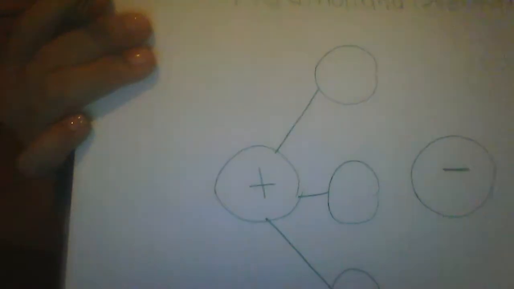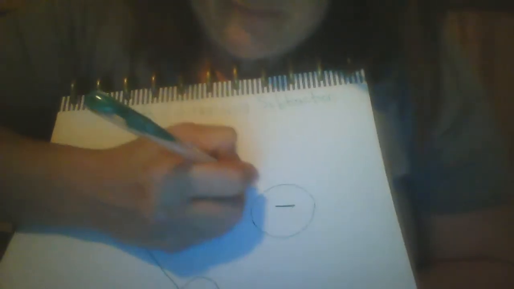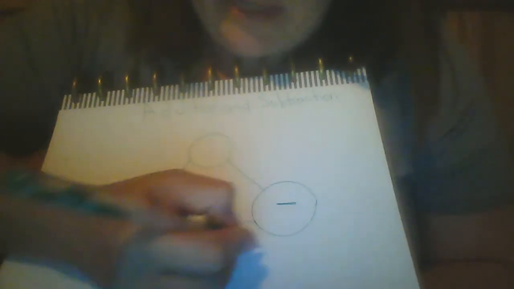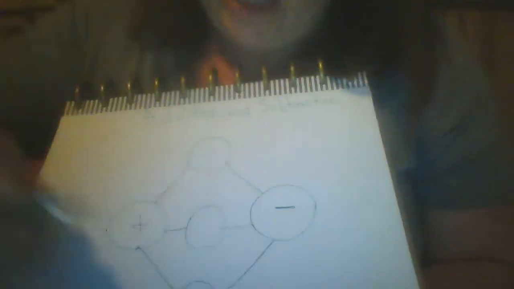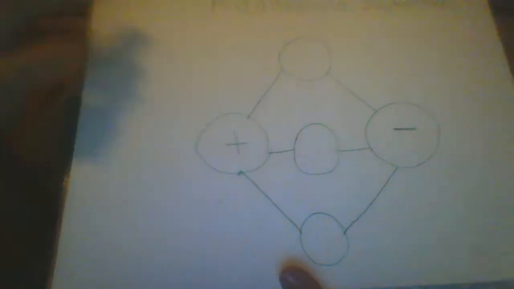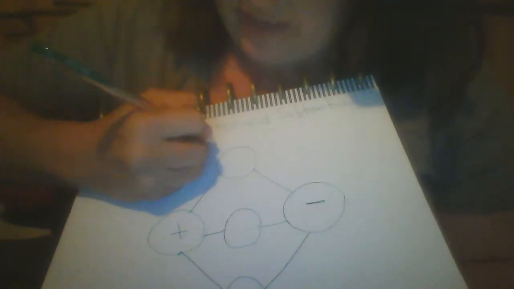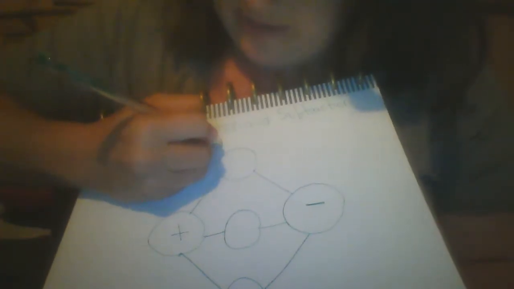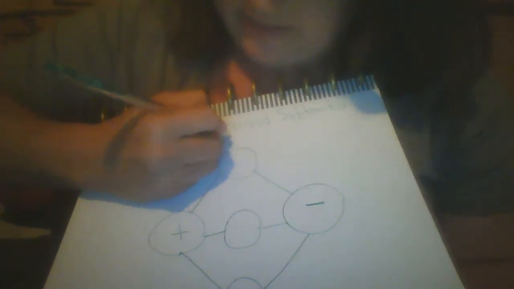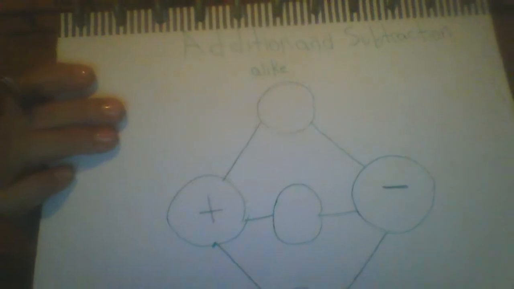So I connected with lines. And then I'm going to connect the other side of them with lines to the subtraction. So this row right here is how you're comparing how they are alike. What do you find in addition and in subtraction that is alike?